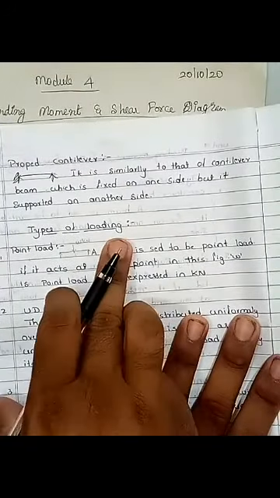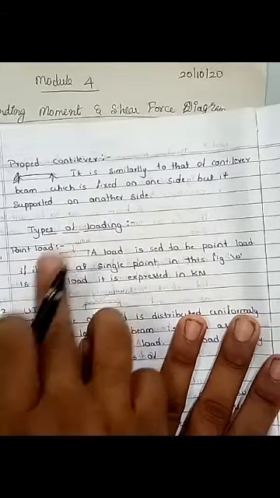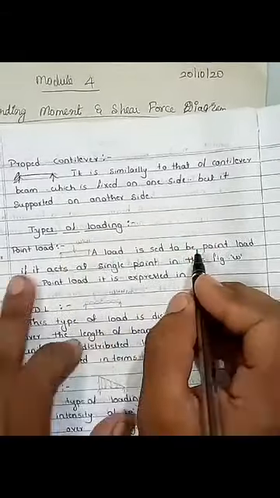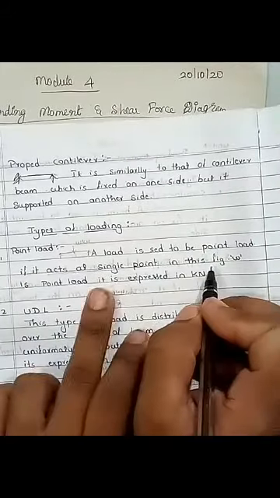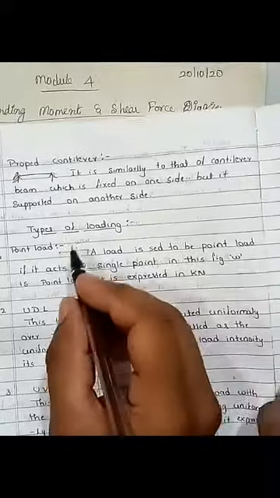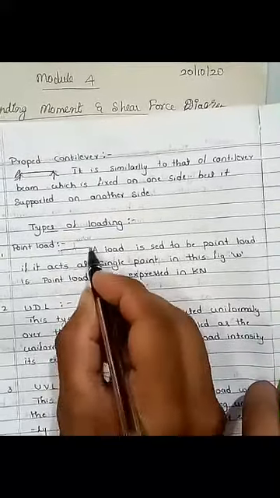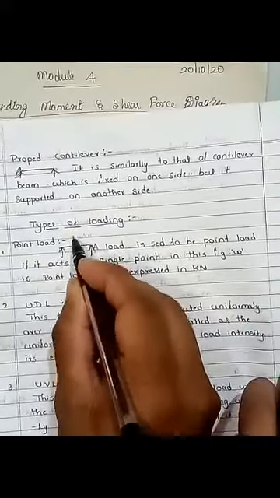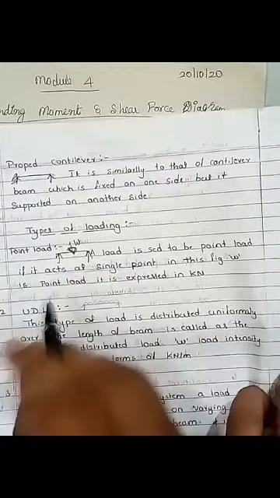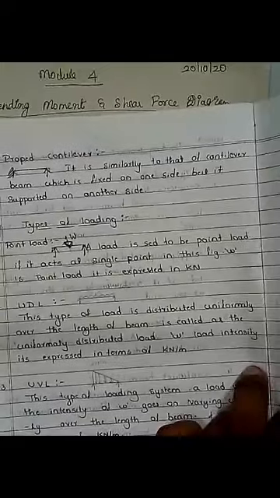Next, coming towards the types of loading. Point load. A load is said to be a point load if it acts at a single point, as shown in the figure W. This is a simply supported beam, and a point load is acting at a point. Next, UDL.